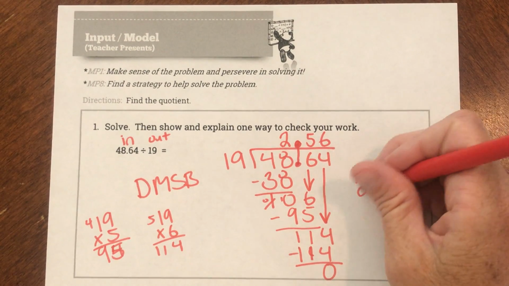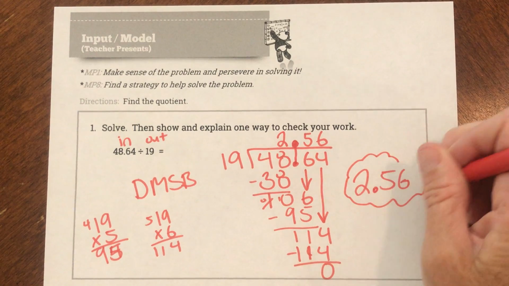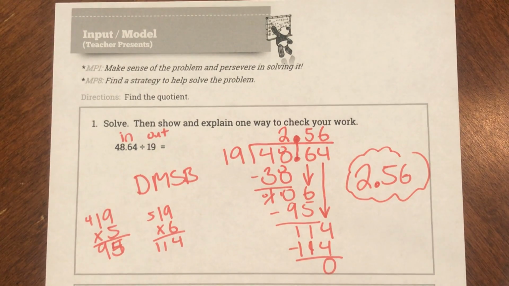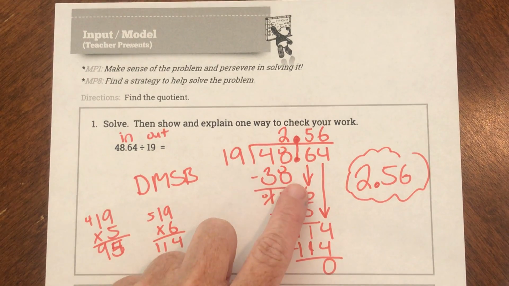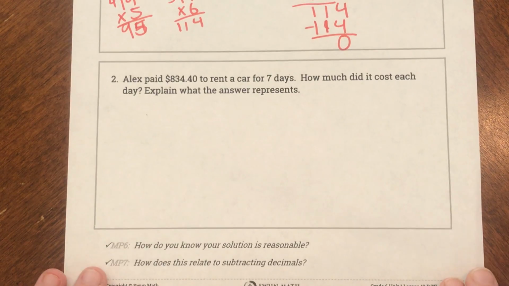So my answer is 2 and 56/100ths. So it's just a division problem. The only difference really was I had to have the barbell in my quotient. Okay, let's look at number 2.